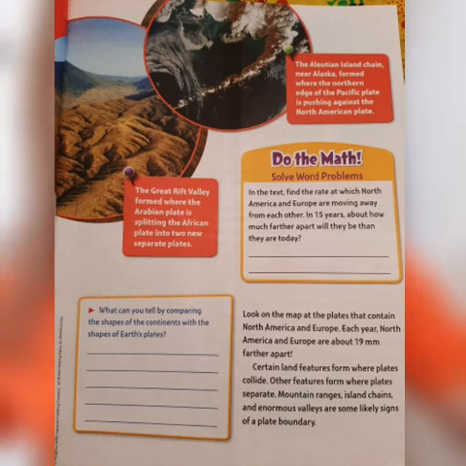Do the math, kids. Solve word problems. In the text, find the rate at which North America and Europe are moving away from each other. In 15 years, about how much farther apart will they be than today? Look on the map at the plates that contain North America and Europe. Each year, North America and Europe are about 19 millimeters farther apart.